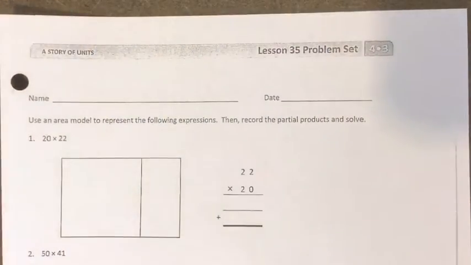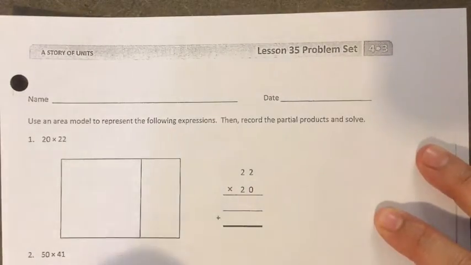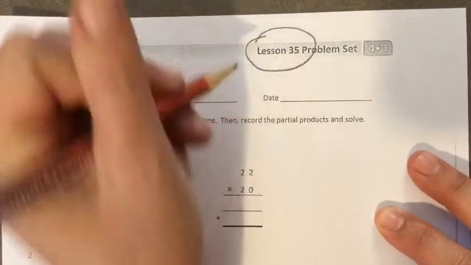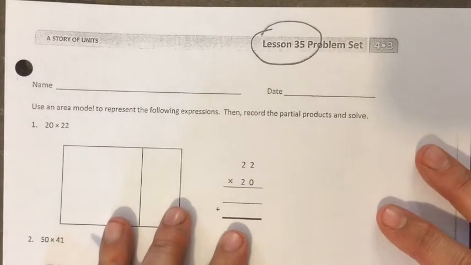Fourth grade. So we're back at it. We are still multiplying, but this is going to sound a little crazy, but in the true spirit of teaching children, we are going to continue with multiplication. So that means we're going to jump all the way to problem set 35. So guess what? We're on problem set 35.